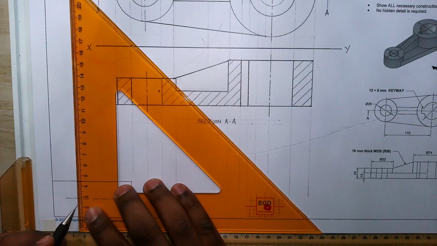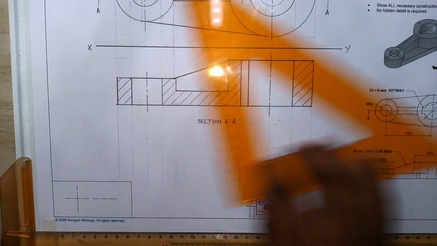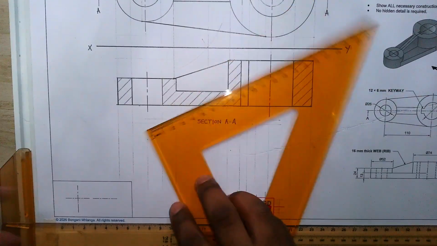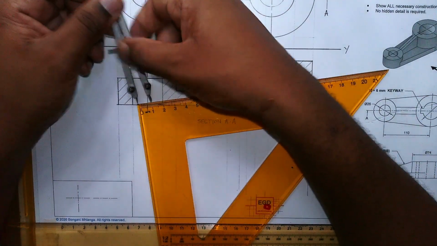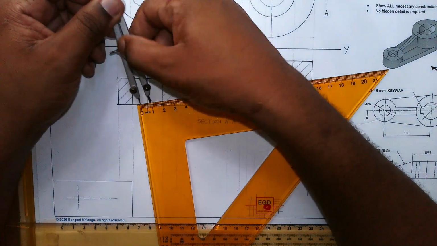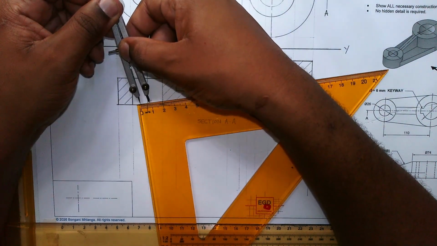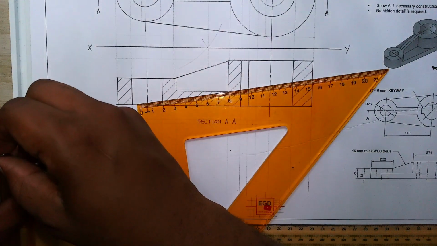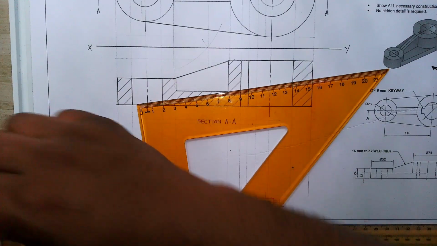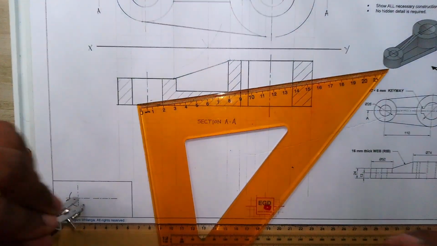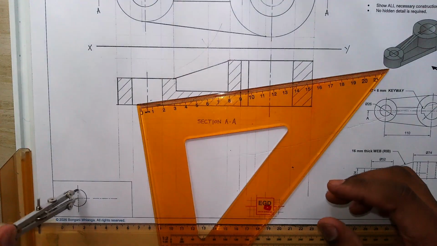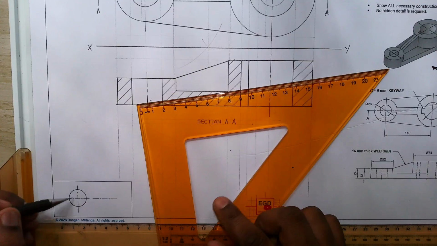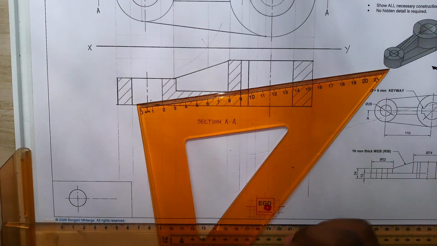I'll just draw a vertical center line there, like that. So I'll have to draw two circles. The first one, the radius is 8, which is the bigger circle. So measure 8 there, and draw the circle. And then the inner circle, the diameter is 8 and then the radius is 4.